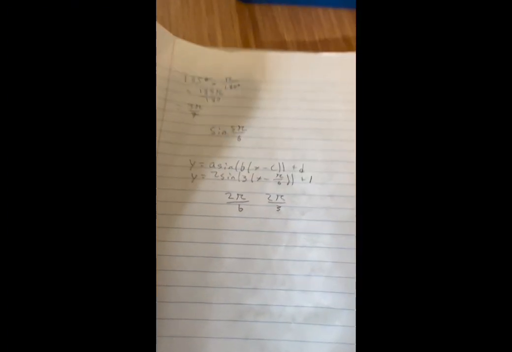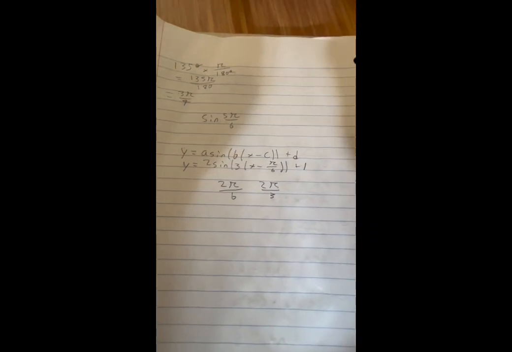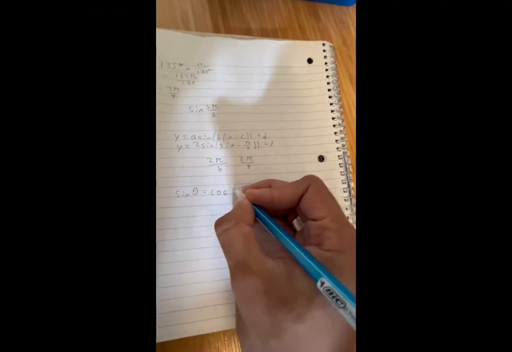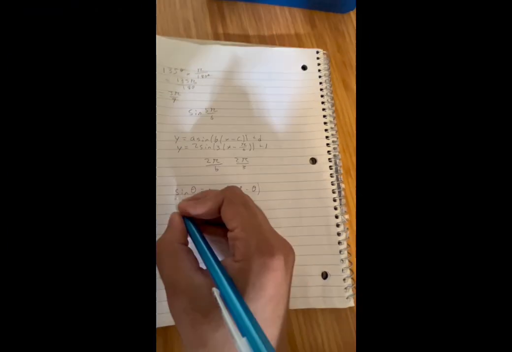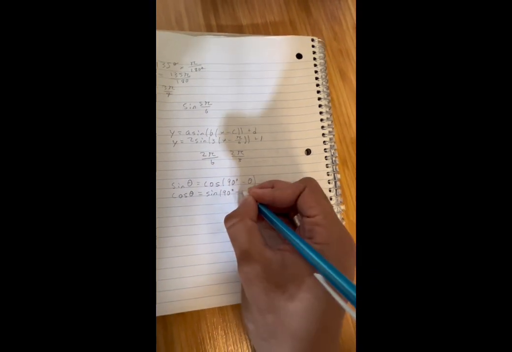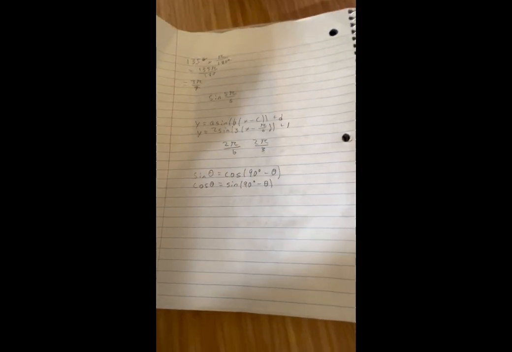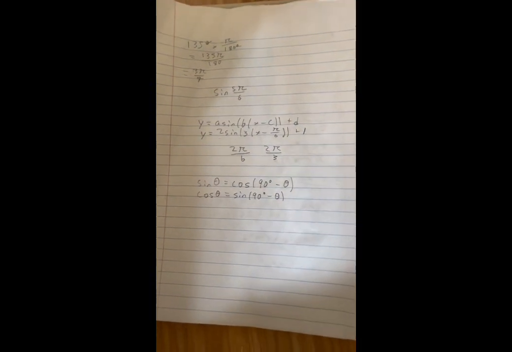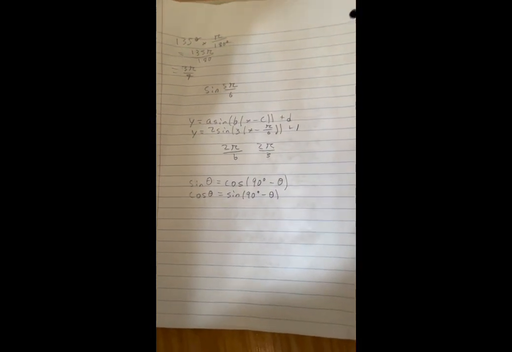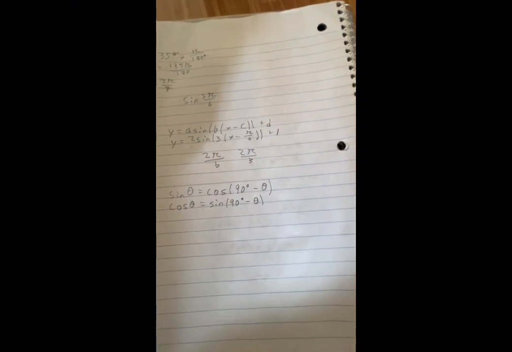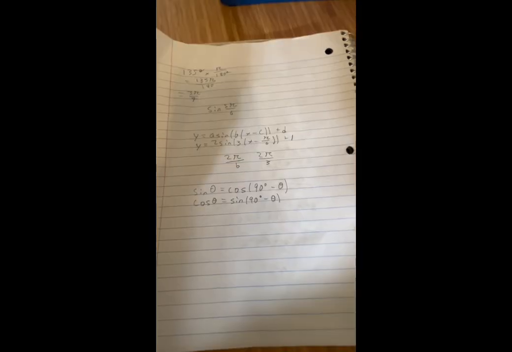These identities relate to complementary angles, meaning two angles that add up to 90 degrees. For example, sine theta equals cosine of 90 degrees minus theta, and vice versa, cosine theta equals sine of 90 degrees minus theta. These work because complementary angles simply switch the opposite and adjacent sides of a right triangle. They're often used to simplify expressions before solving more difficult problems, especially when you have your unit circle. You'll need it.